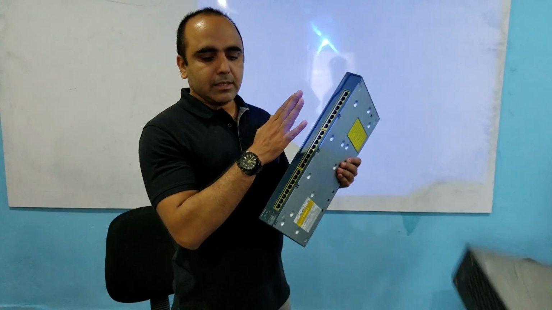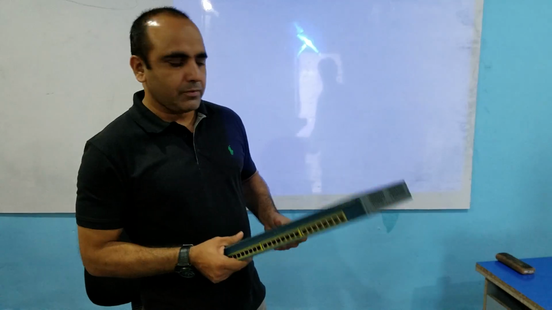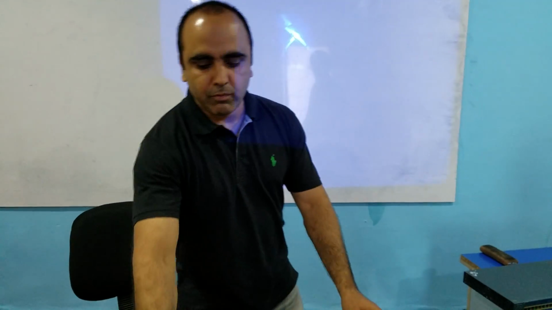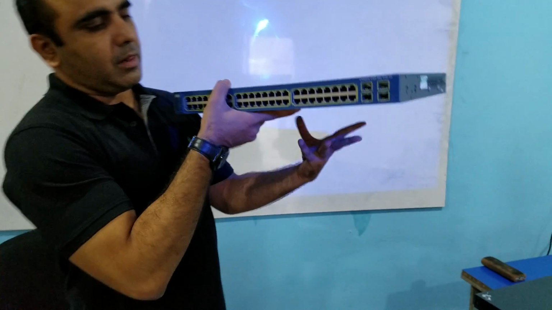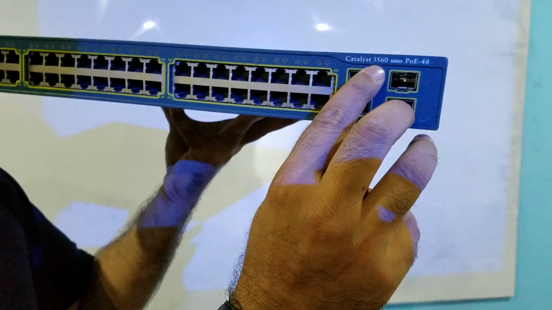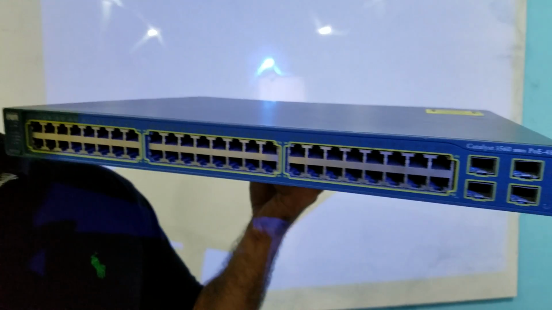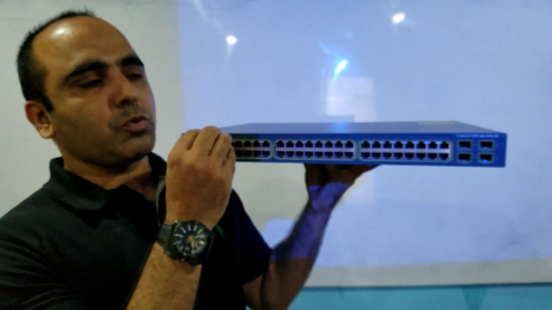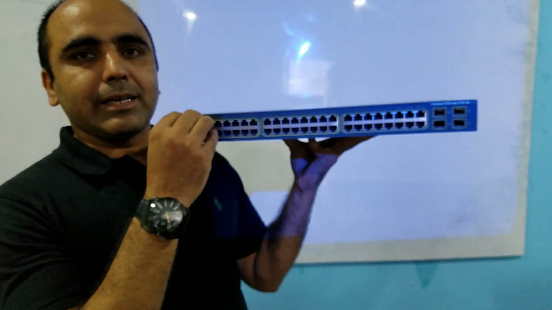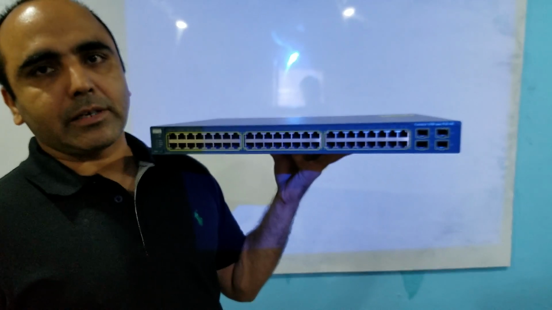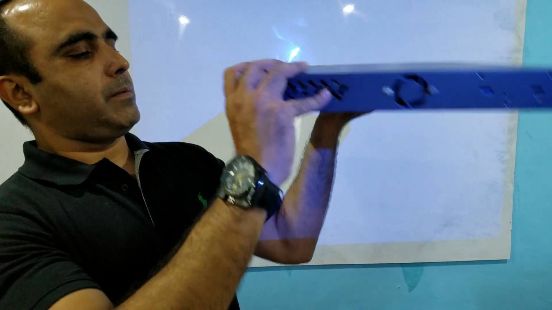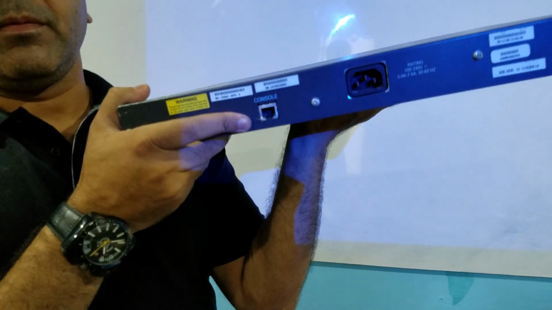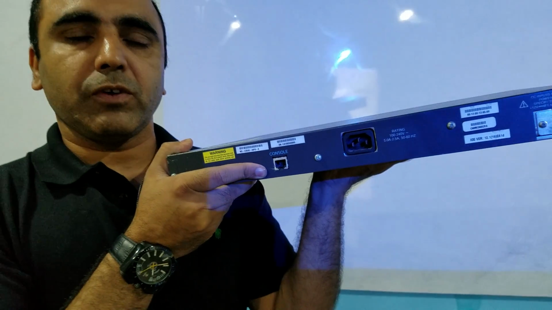There are different series of switches. This is the layer 2 switch 2950, and let me explain one more switch I have here for you. This is a Catalyst 3560 PoE. PoE stands for Power over Ethernet. It means some of the Cisco switch ports are capable of providing data as well as power for your connected devices. The backside of the switch comes with the console port, the most important port which we use for the configuration of Cisco devices. I hope you have got the point.